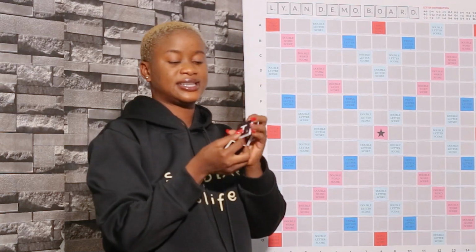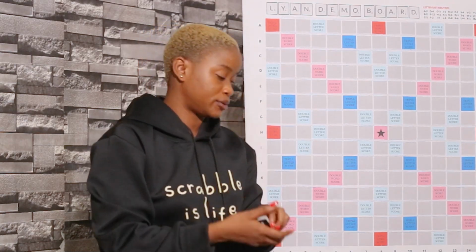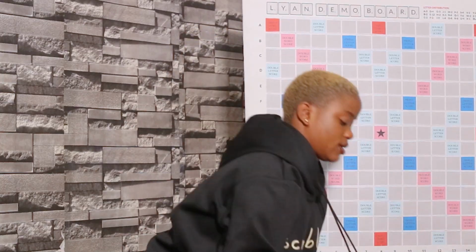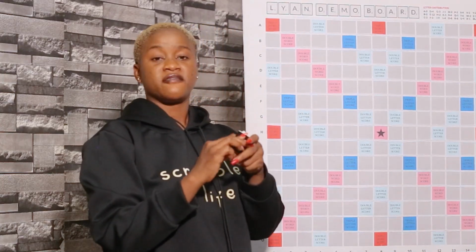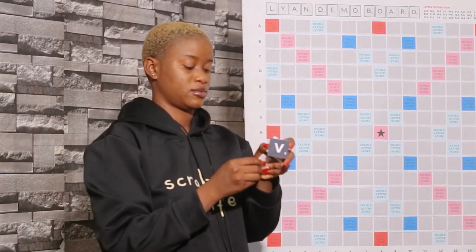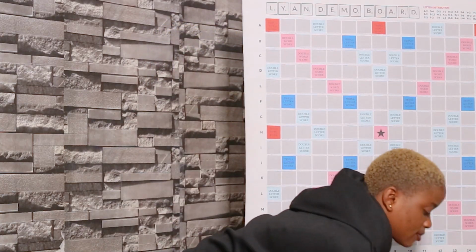S point value is 1. T point value is 1. Then U point value is 1. V point value is 4. W point value is 4. X point value is 8. Y point value is 4. And Z point value is 10.